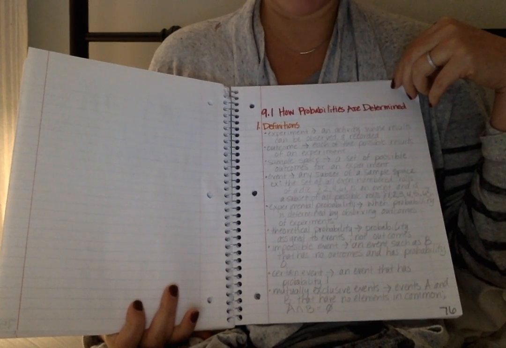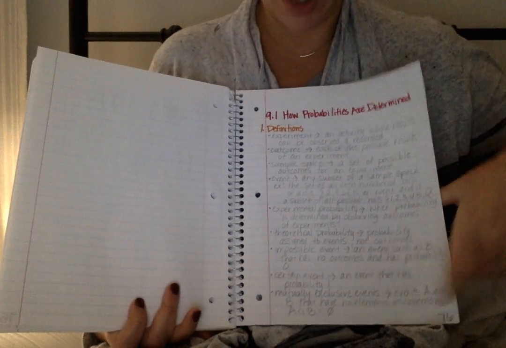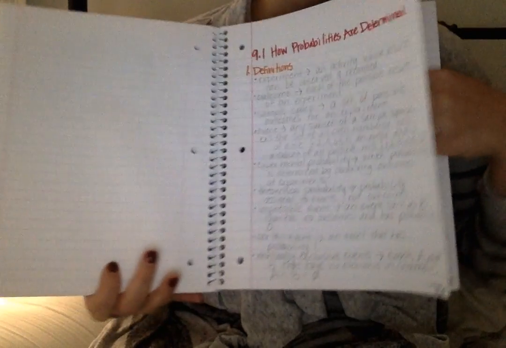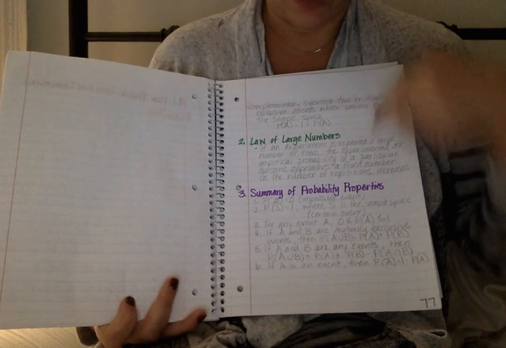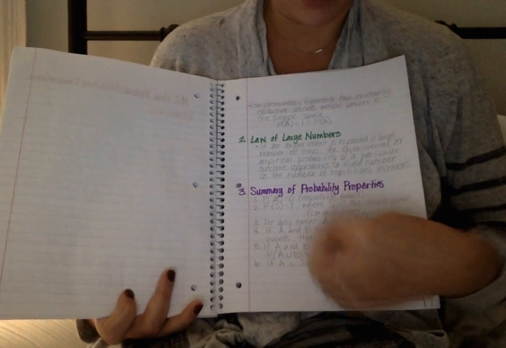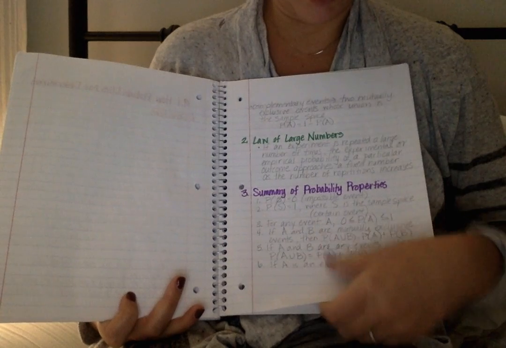9.1, how probabilities are determined. Number 1 are the definitions. Number 2, the law of large numbers. And number 3, summary probability properties.